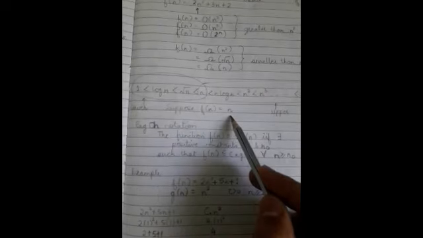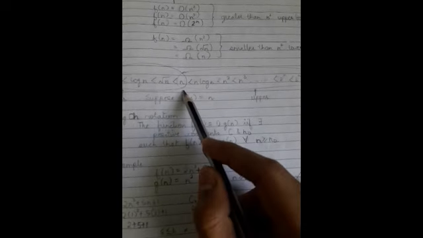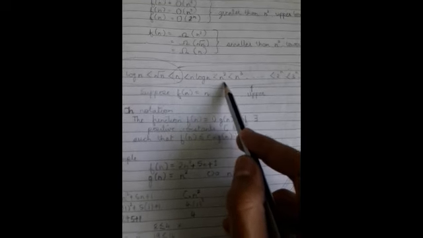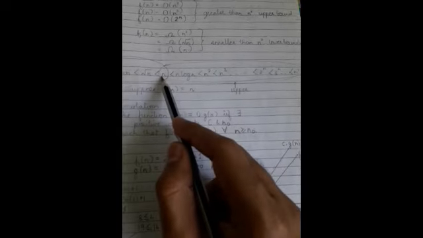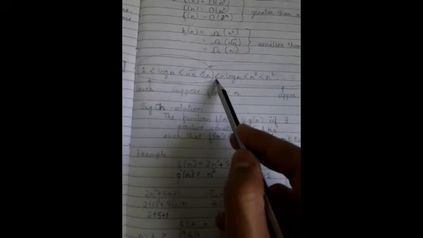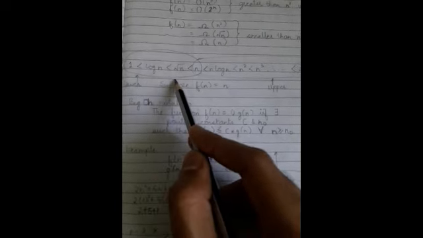Another example, suppose f of n is equal to n. Then all the functions which lie above n, n log n, n square, n cube, all these including n, they represent the upper bound, and all the functions that lie below n, including n, represent the lower bound.